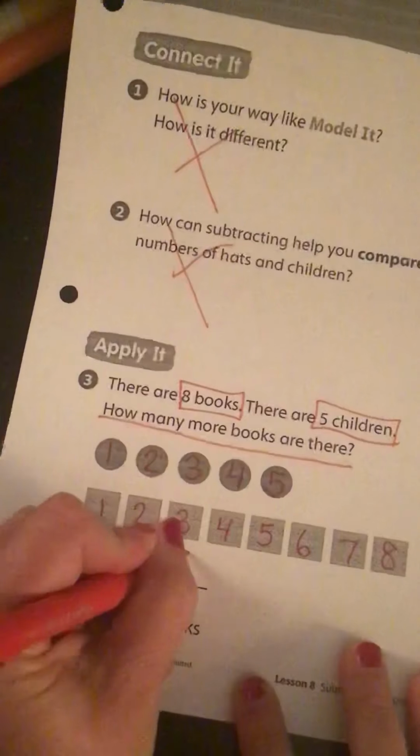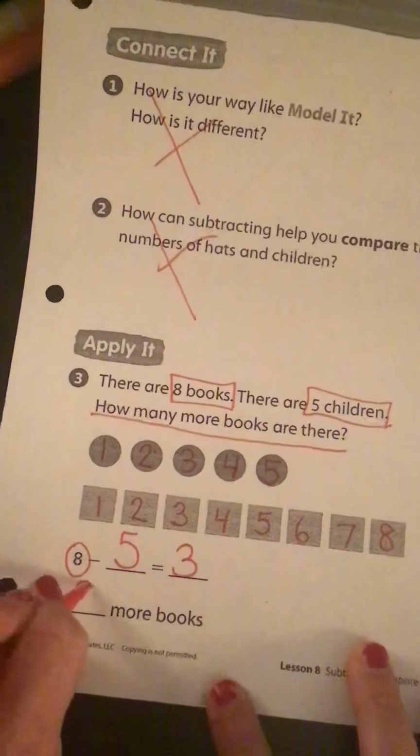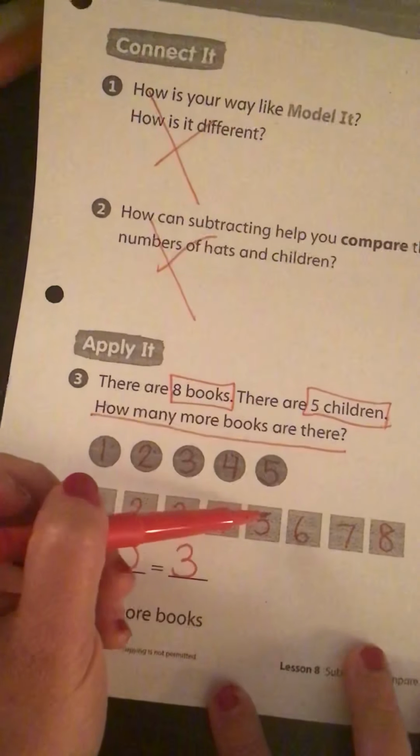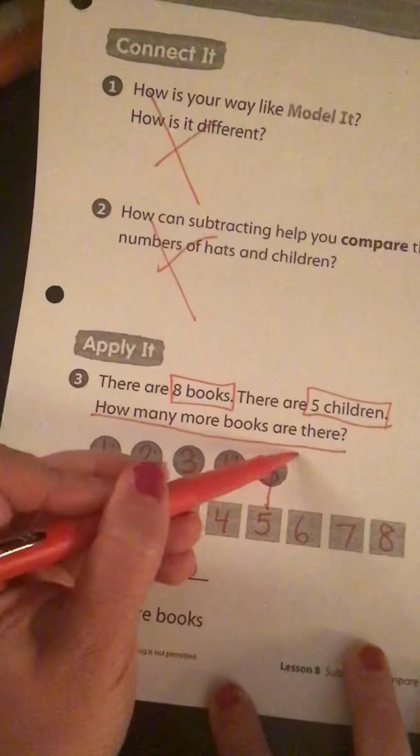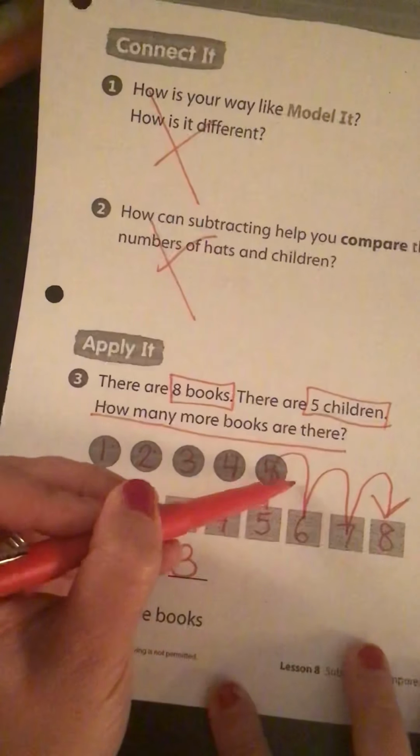So 8 minus 5 equals 3. So how many more books are there? There are 3 more books. And if we count on from 5 to 8, watch. 1, 2, 3. If we count on 3 times, that would also take us to 8.